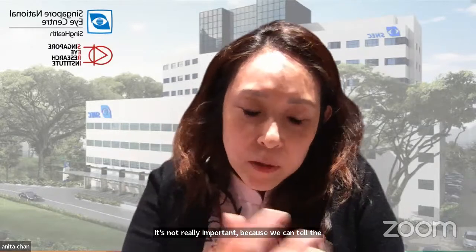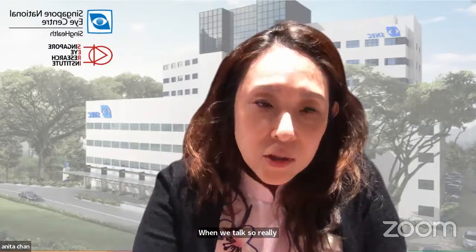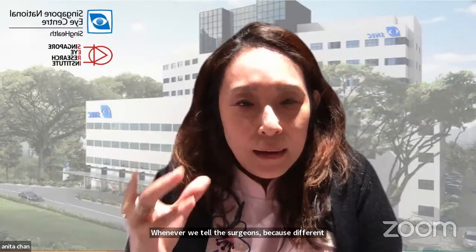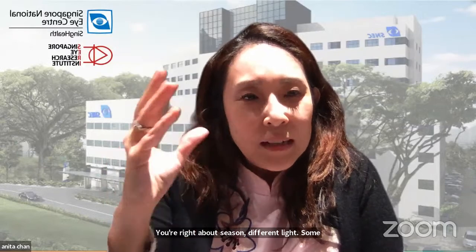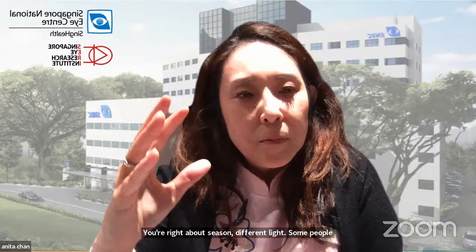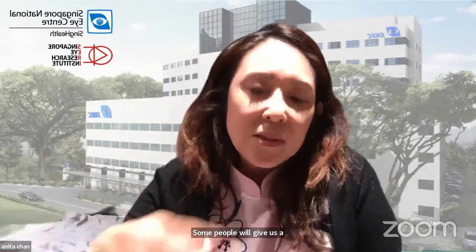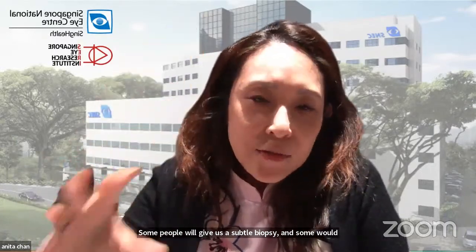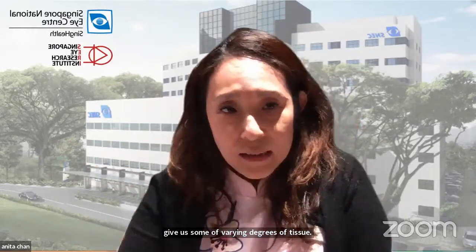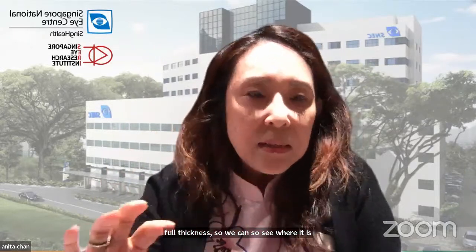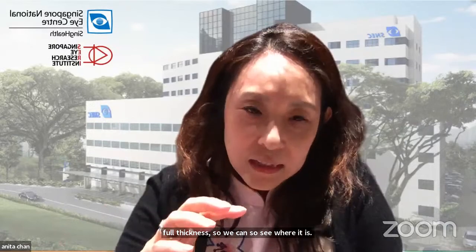It really varies from the pathologist's point of view when we tell the surgeons, because different surgeons will view chorioretinal biopsies in different ways. Some people will just give us a superficial retina, some will give us a subretinal biopsy, and some will give us varying degrees of tissue. So as a pathologist, sometimes we ask for the full thickness so we can see where it is. Having said that, retinal biopsy is fine as long as you've got the tissue.